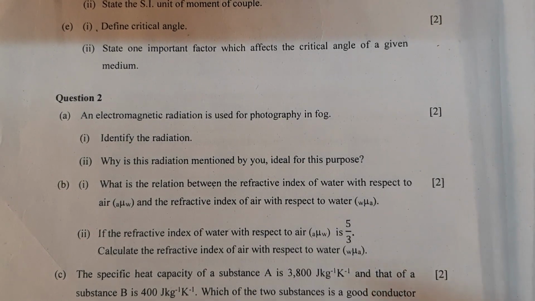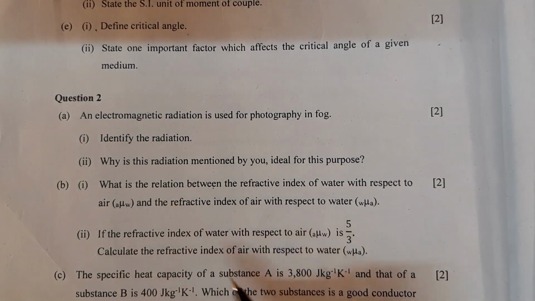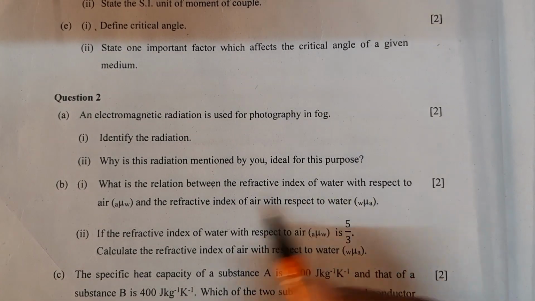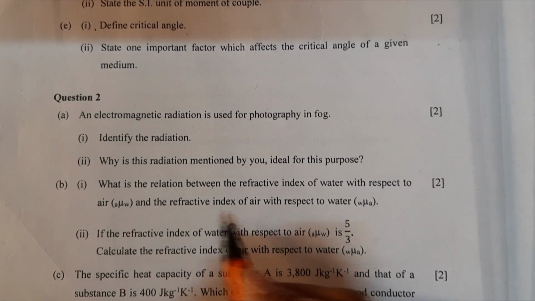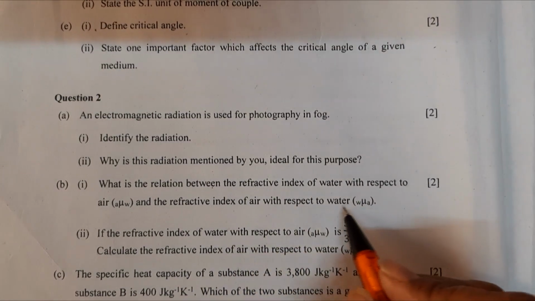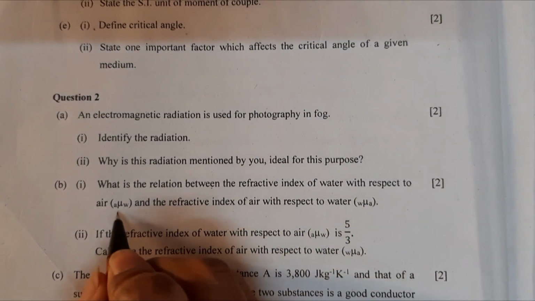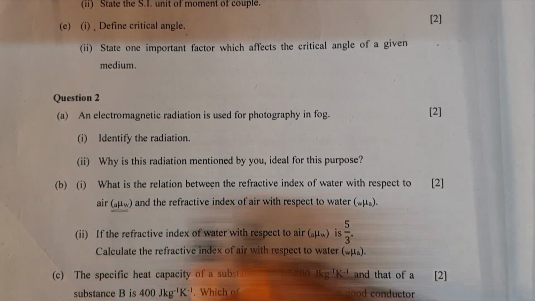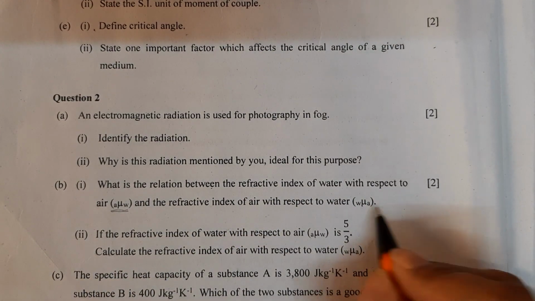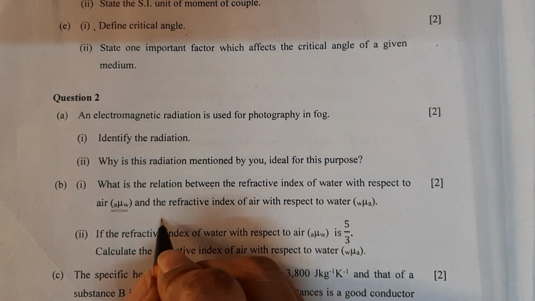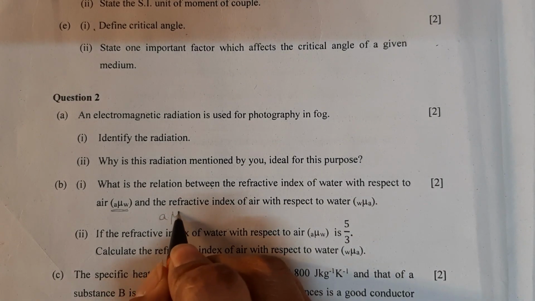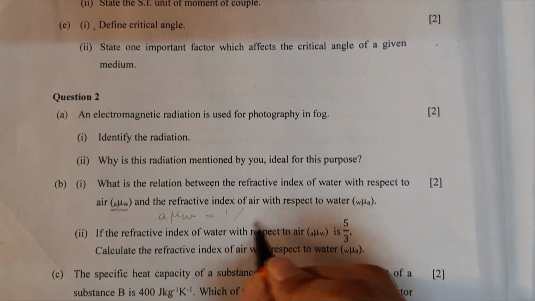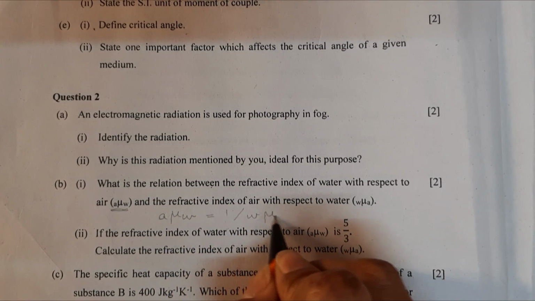Question 2B. First part. What is the relation between refractive index of water with respect to air and the refractive index of air with respect to water? They are asking us to find the relation between aμw and wμa. And so our answer is aμw is equal to 1 upon wμa.